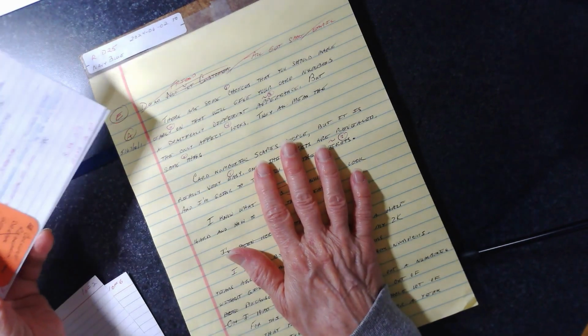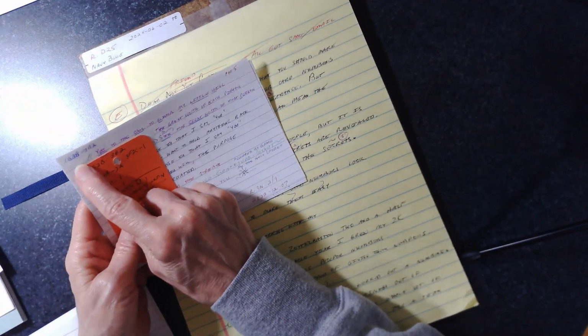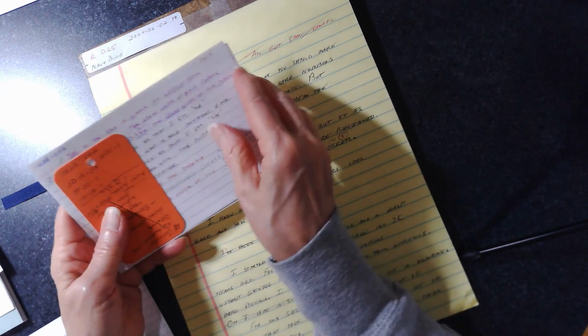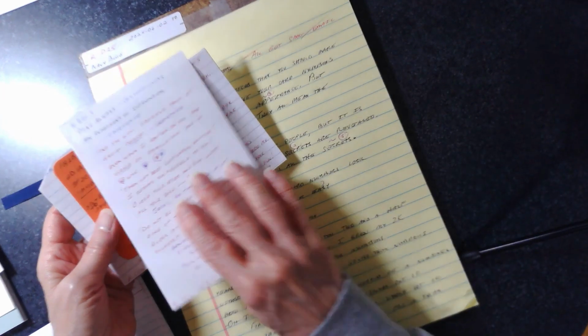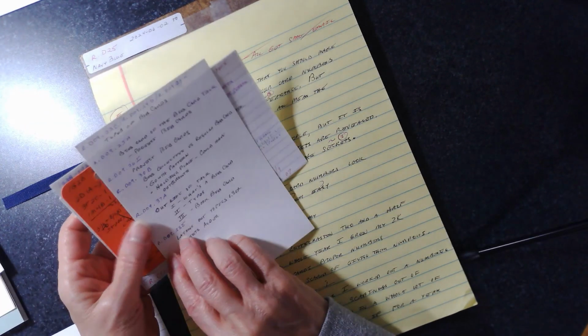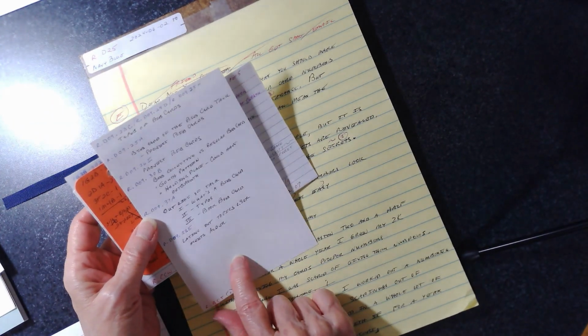I put a star right here to indicate that there's material on the back, and on the back I would indicate where in the Zettelkasten that material was, just like I do if I'm writing an essay.